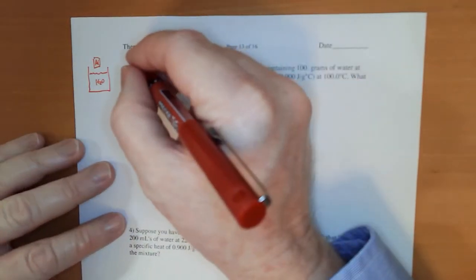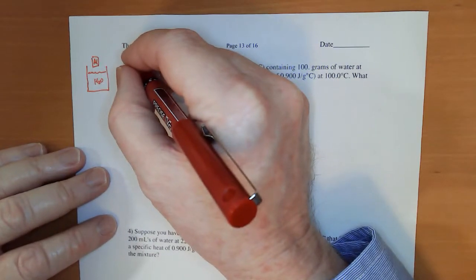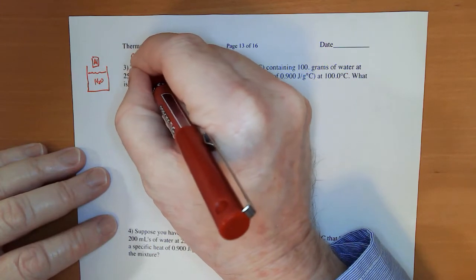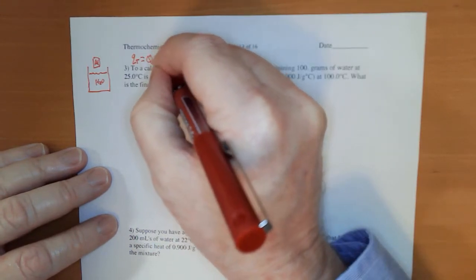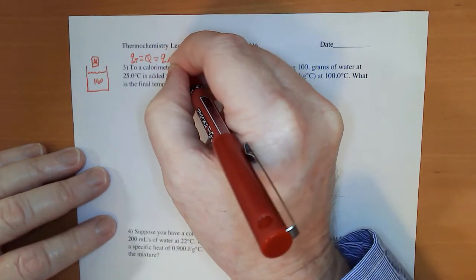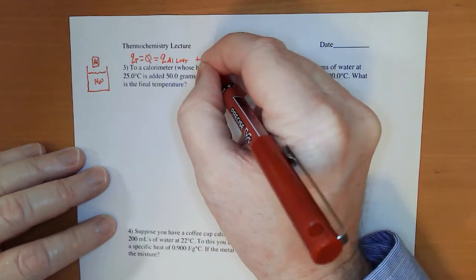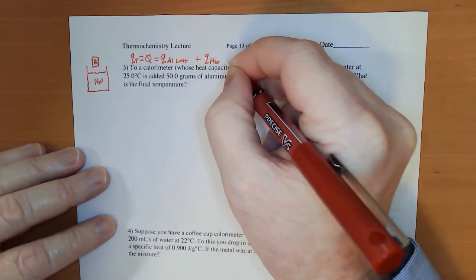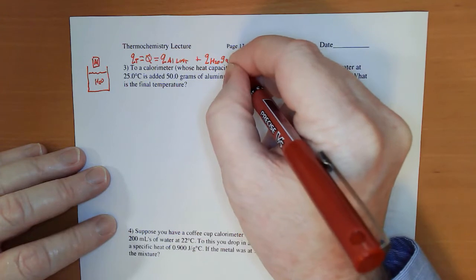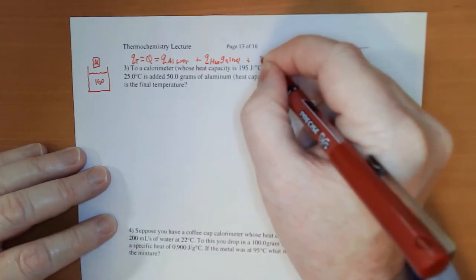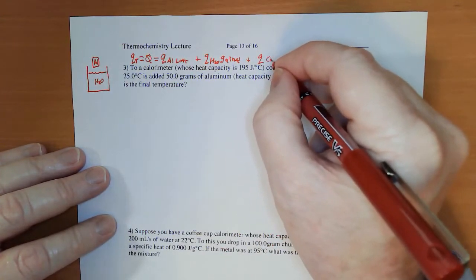Now, here I think we can just pretty normally say that Q total equals 0, which equals Q that the aluminum lost plus Q that the water gained plus Q that the calorimeter gained.